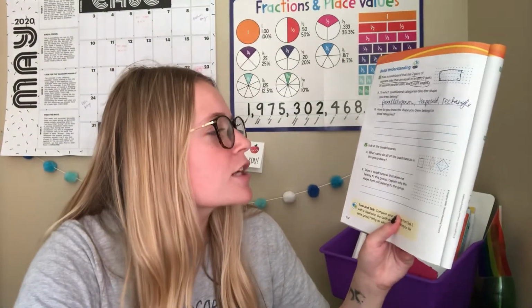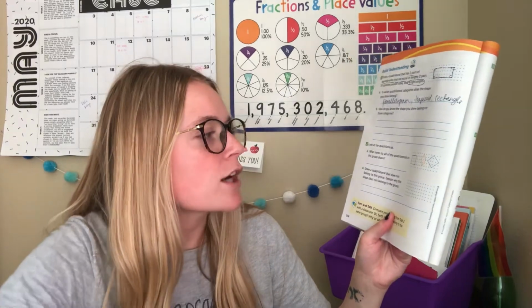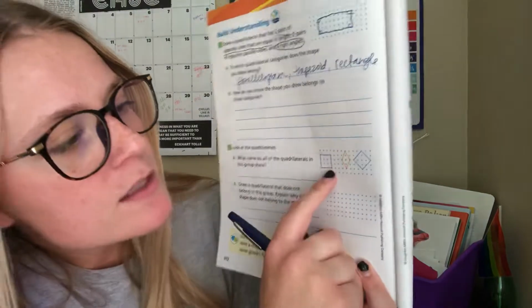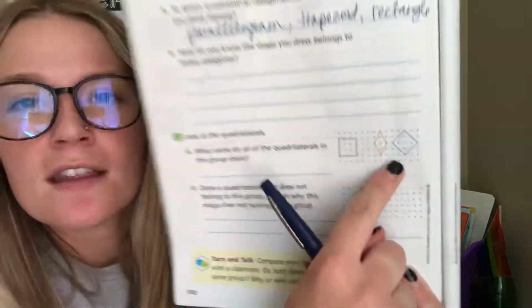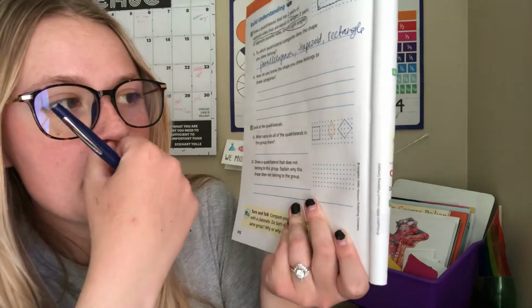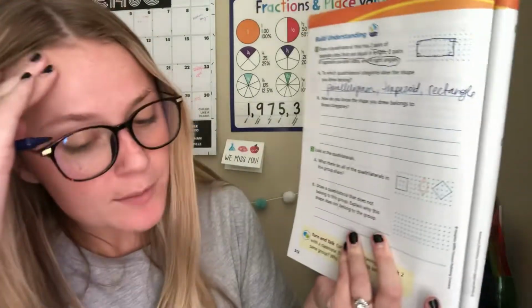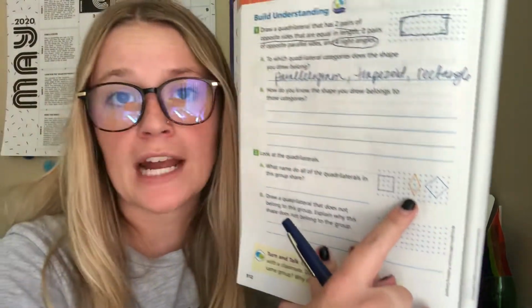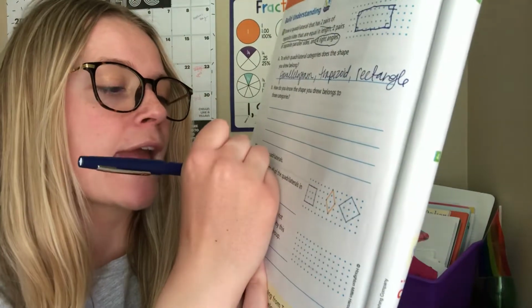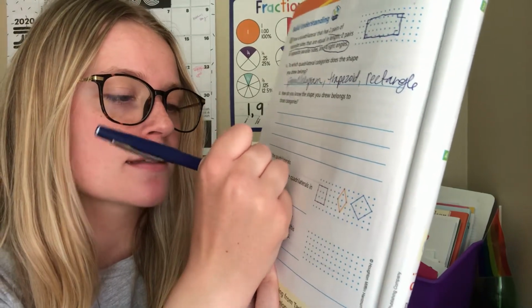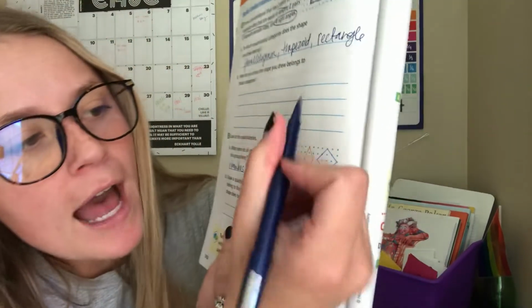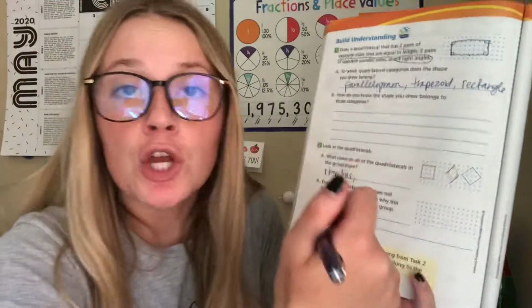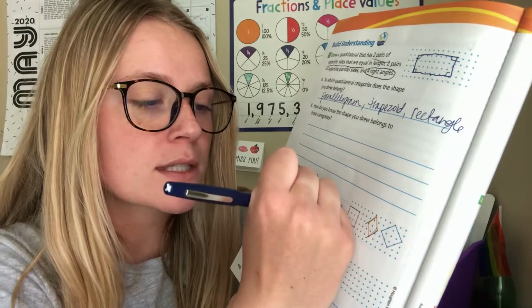Number 2, look at the quadrilaterals. What name do all of the quadrilaterals in this group share? So let's take a look. We have a square, a rhombus, and a square that is just like turned. So here we cannot call them squares because this right here does not have 4 right angles, but we can call all of them a rhombus. We also have 2 sets of parallel lines. And so since we have 2, we can call them parallelograms.